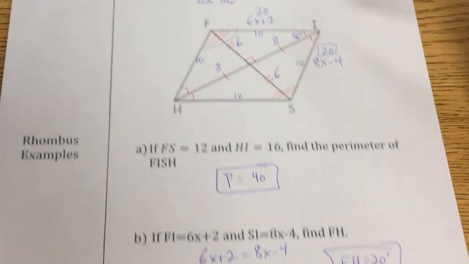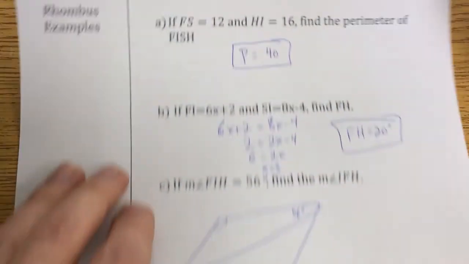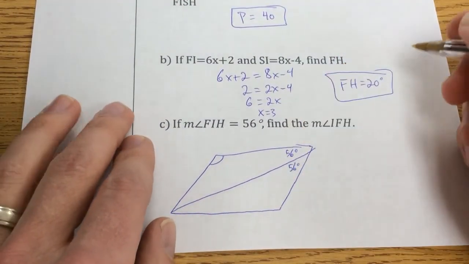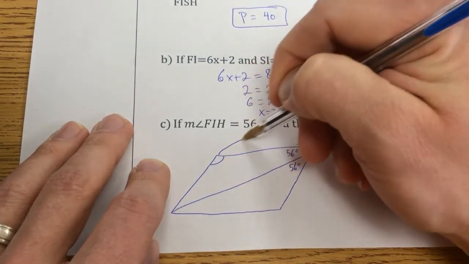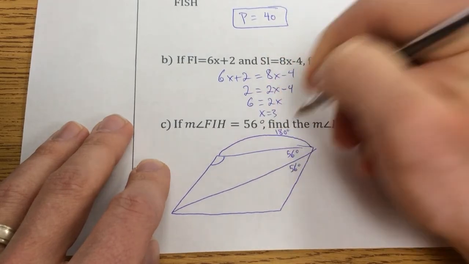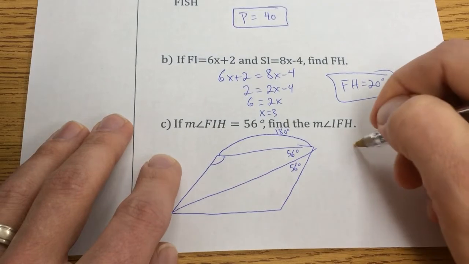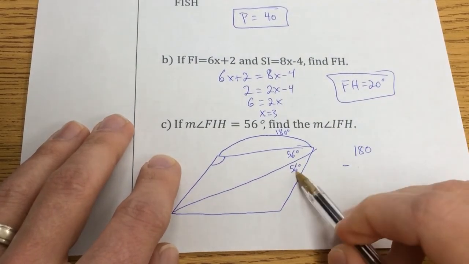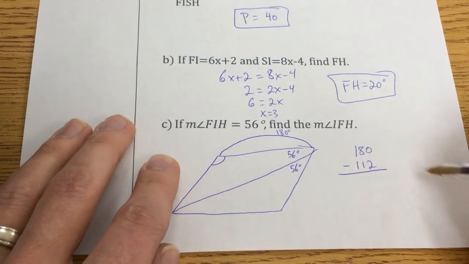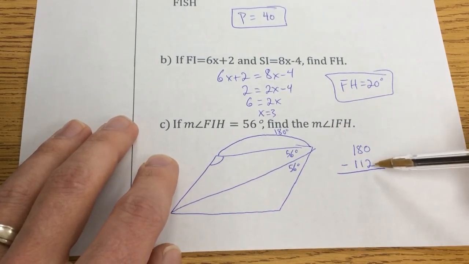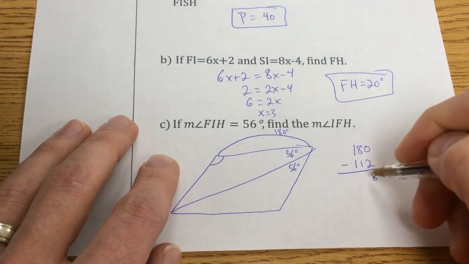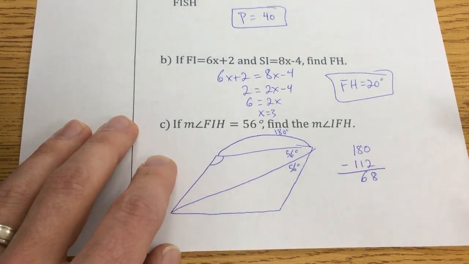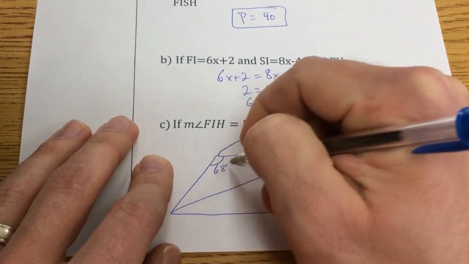Well, as we marked and as we talked about, this diagonal bisects this angle. So each piece is equal to 56 degrees. Now we go back to something we talked about with all parallelograms, that the consecutive angles equal 180 degrees. So both these angles together will be equal to 180. So all I have to do is find out what's left over. If I take the 180 and I subtract the 56 and 56 together, which equal 112, I can find the remaining. I can do some mental math here. To go from 112 to 120, I need to add 8. Now if I'm at 120, I need to get to 180, I need to add 60. So 68 is what's left over. Same thing as subtracting 180 minus 112. So 68 degrees is what's right here.